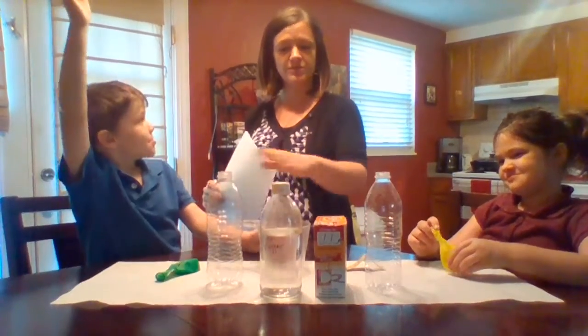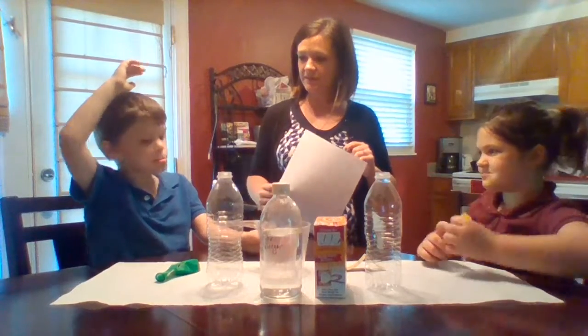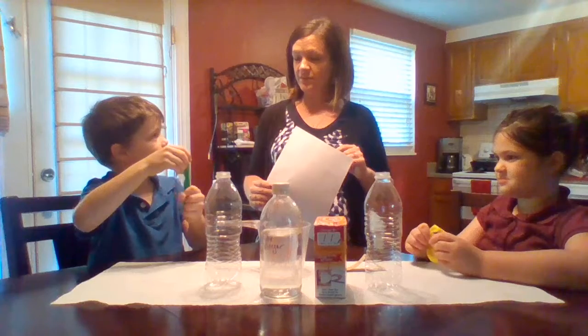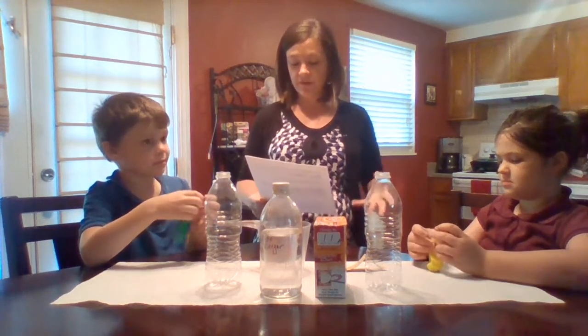You have a guess? Any idea what else is the same between the two? Yes, buddy. What do you think? Instead of a balloon like this, a balloon that's not rubber. Well, that would be different. That would be a regular variable, not a controlled variable.